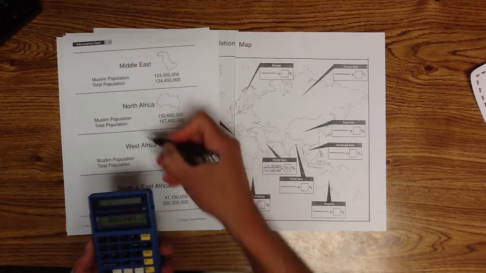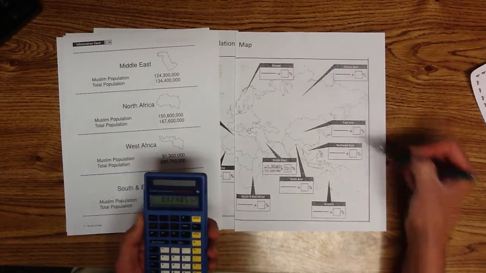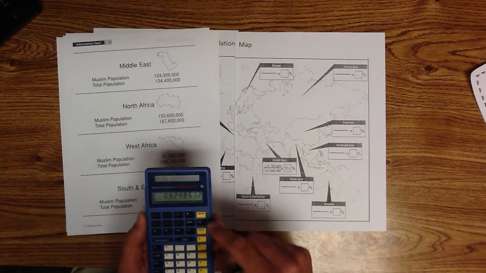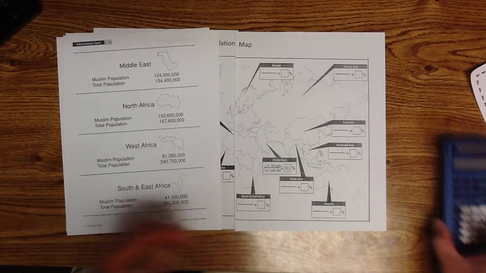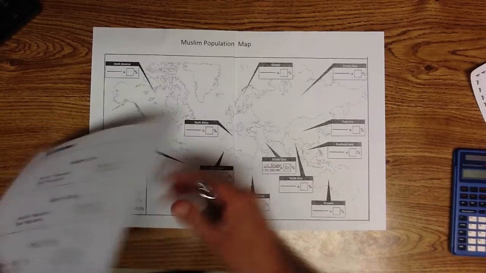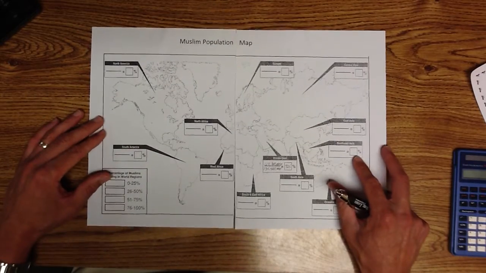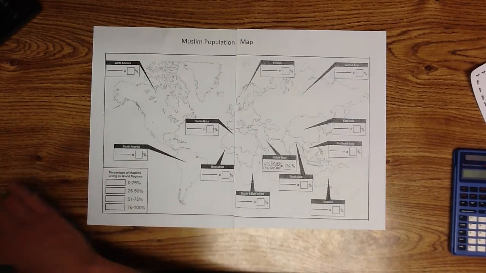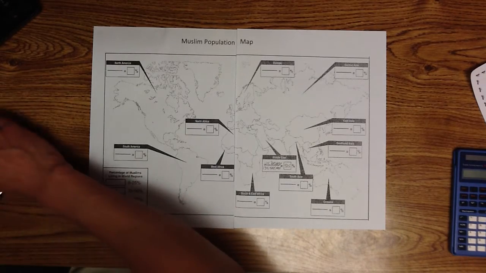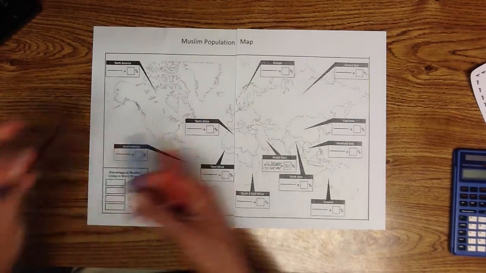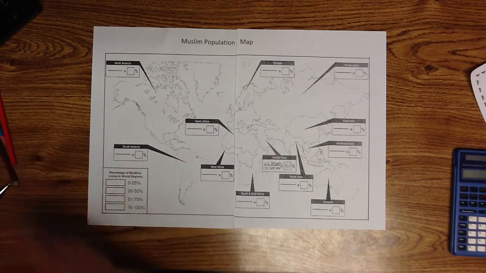I'm going to go through all of my cards and write those numbers down. I'm going to get this whole thing filled out, do my percentages, and then I'm done with step 1. Then I can remove these, and now I'm ready to start to color and fill out my map. I'm going to pick any one of my 4 colors that I've got here for my key, and start to color this up.